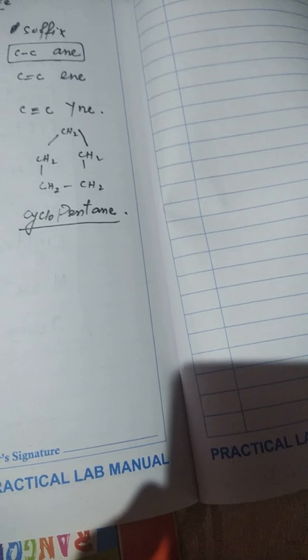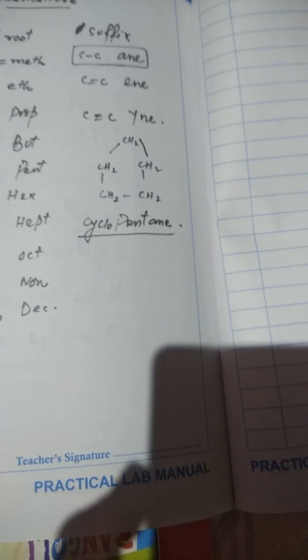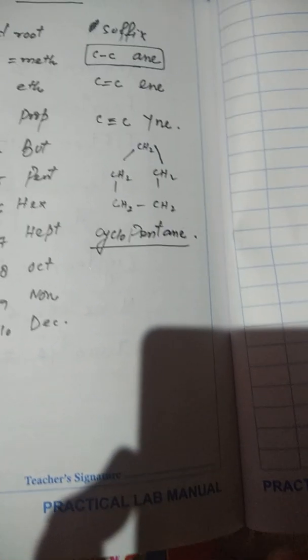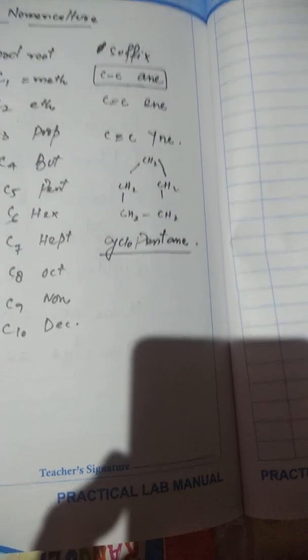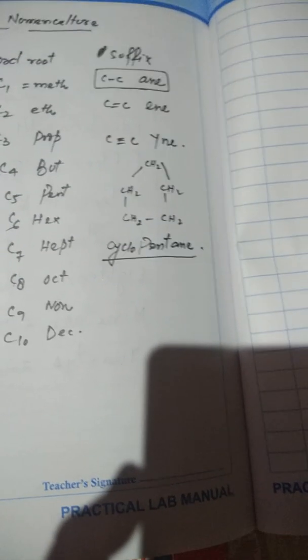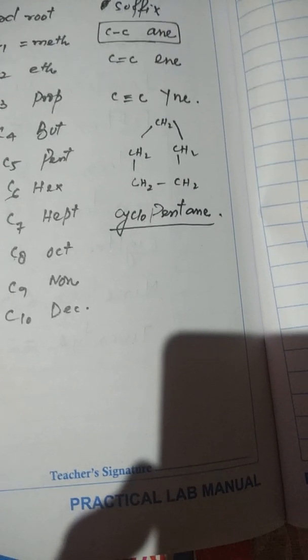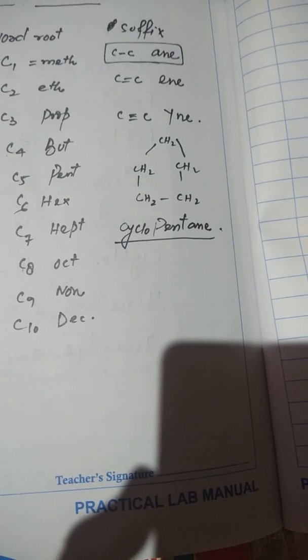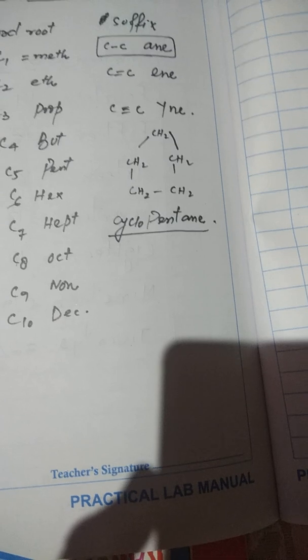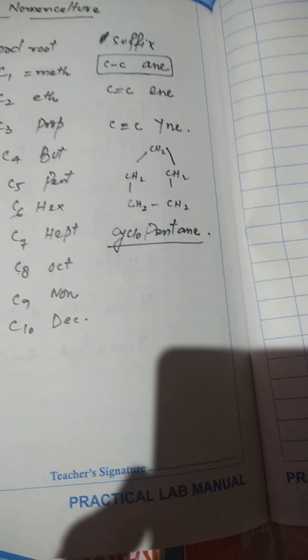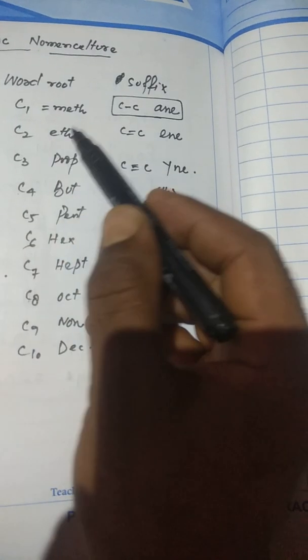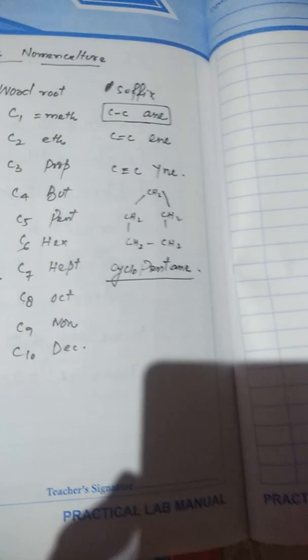Cyclopentane. So this is how it is for the simple alkanes. Now in coming videos we are going to discuss straight chain and branched chain compounds, and we are going to discuss the higher alkanes. Okay? For beginners, this is enough: how we can write the name of a simple alkane.